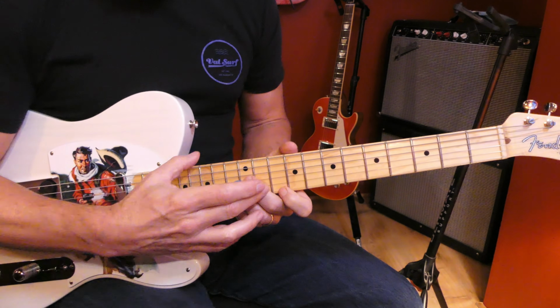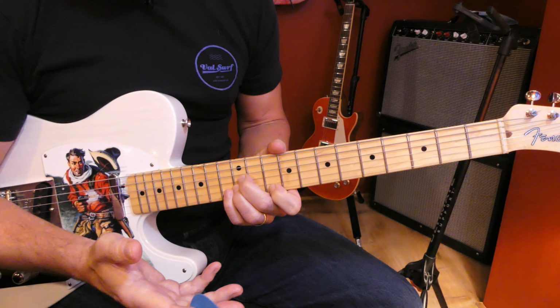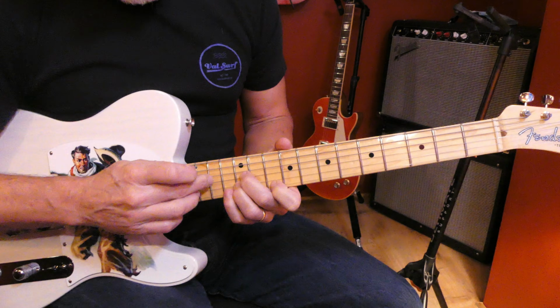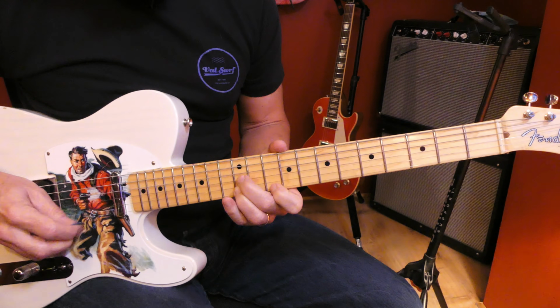The final glob of triads starts up here on the 10th fret. I don't even know if glob is actually a word, but it is now. Here we are on the 10th fret, and on this set of strings, that's G, B, and E, we have 12, 12, 10.